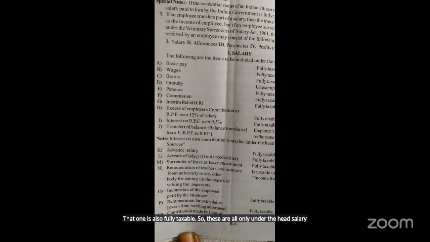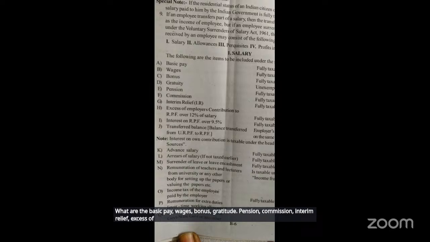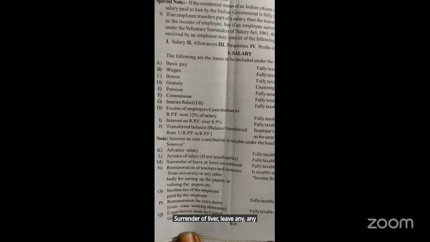What are they? Basic pay, wages, bonus, gratuity, pension, commission, interim relief, excess of employer's contribution and interest on RPF, transfer from URPF to RPF, and advance salary, arrears of salary, surrender of leave or leave encashment.